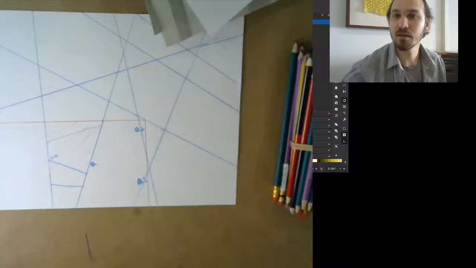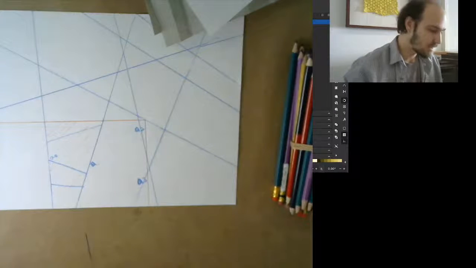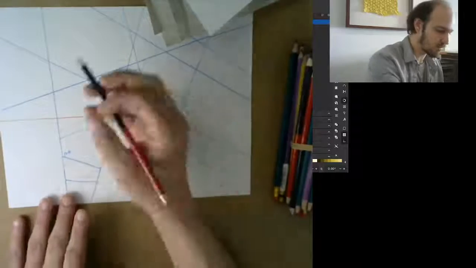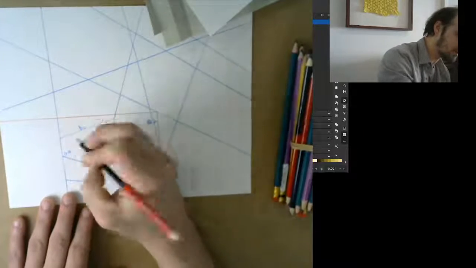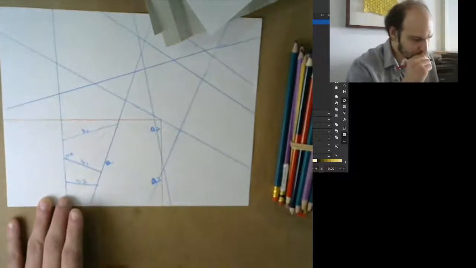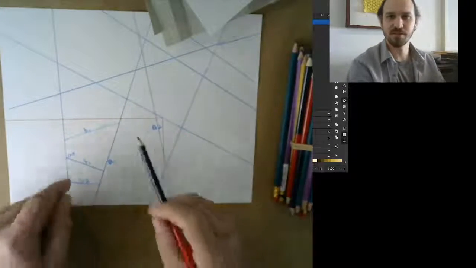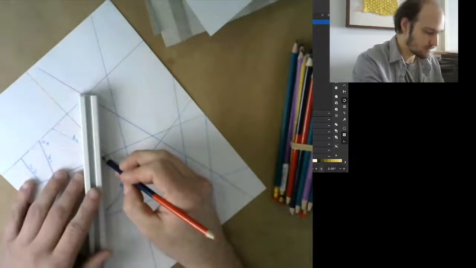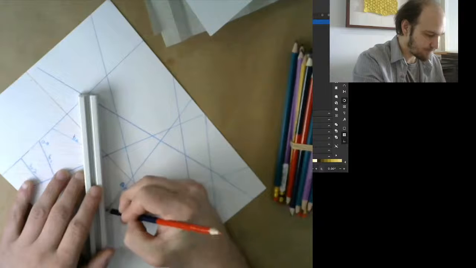Close that, and we're back to this. These reflect anytime it hits, so this, we'll call this B0, B1, B2. Anytime B0 hits one of these creases in either direction, it reflects. So we're just gonna eyeball that.